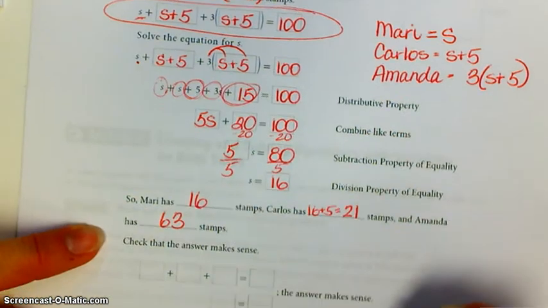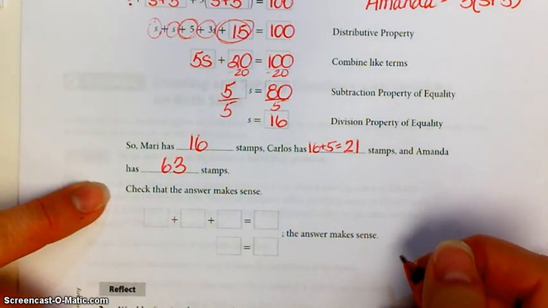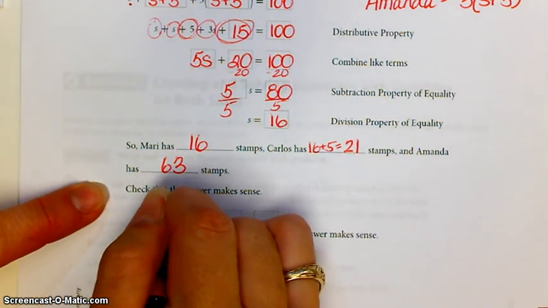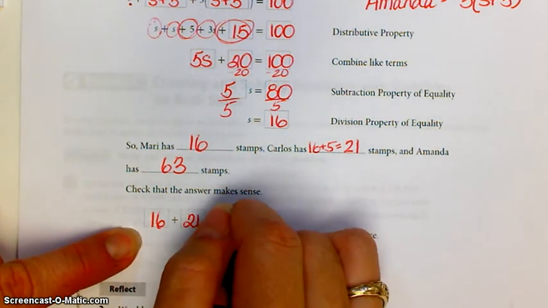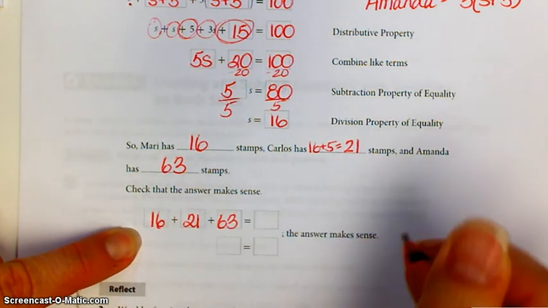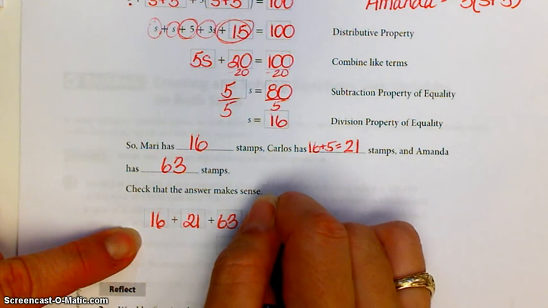Make sure that everything makes sense. So we want to know, does 16 for Mary, 21 for Carlos, and 63 for Amanda, does that add up to 100?